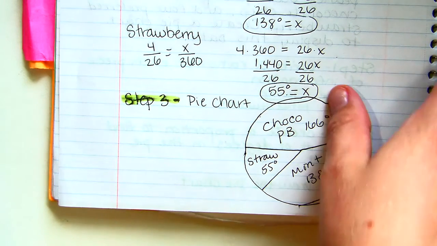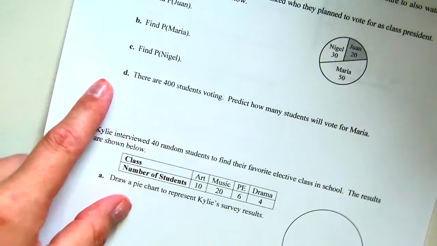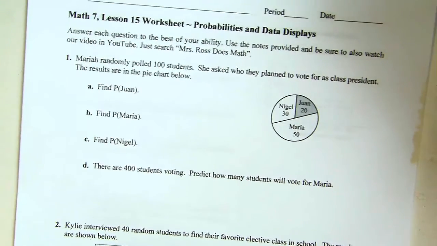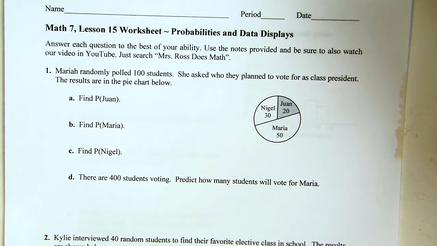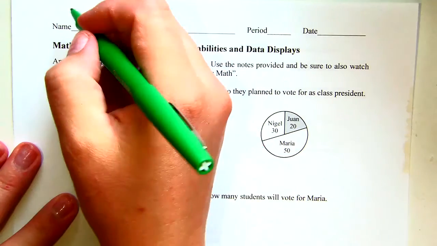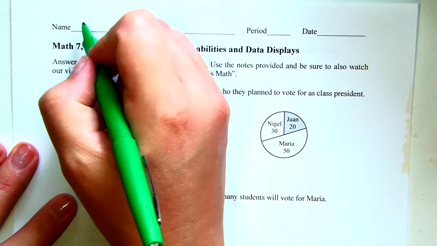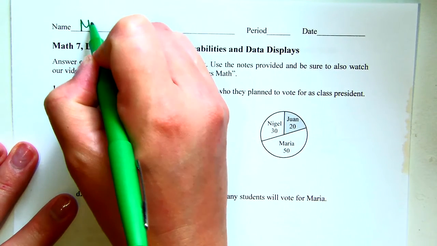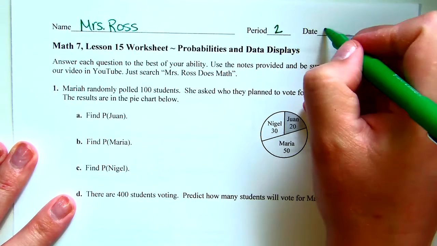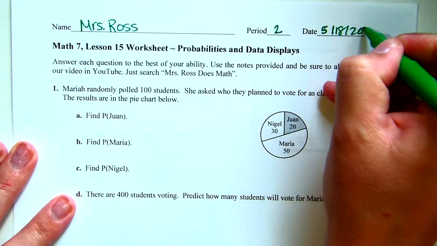All right? So, this is our assignment. It says Lesson 15, Math 7, Probabilities and Data Displays. Now, please, please, please make sure that you put both your first and last name on both pages. Okay, I'm still getting pages turned in where the first and last names are not even on them, and I cannot give credit where credit's due if you don't put your name on it. Okay, so please, please, please do that. This is for class period 2, and I am recording on 5/18/2020. Okay, so I'm going to do that on both my pages before I get going.